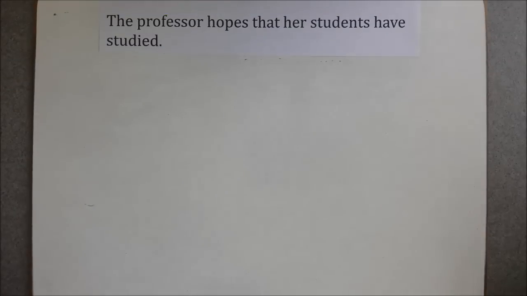Okay, so let's go through these translation examples one by one. The first one we have is: the professor hopes that her students have studied.